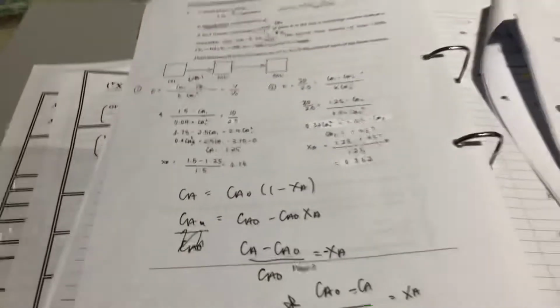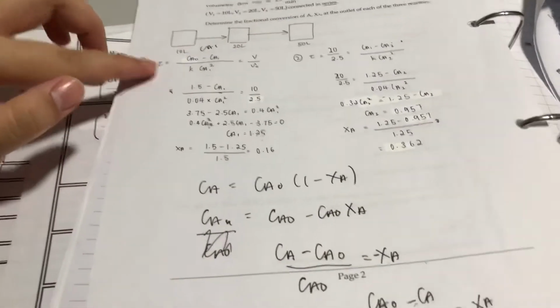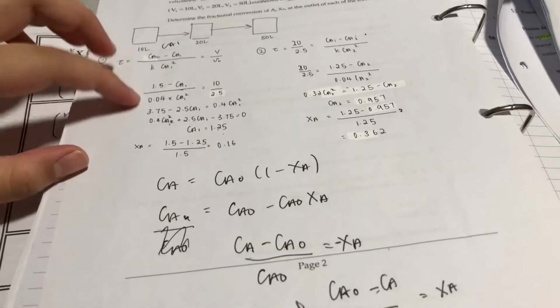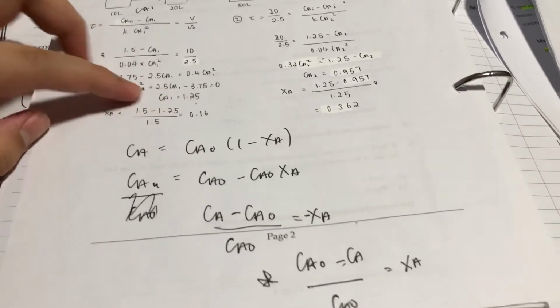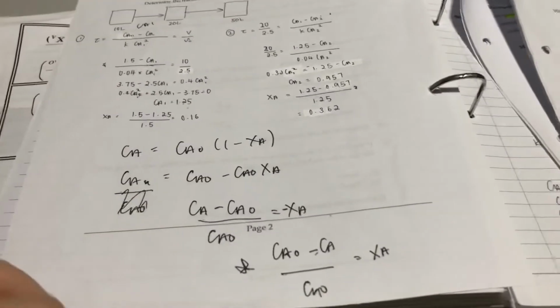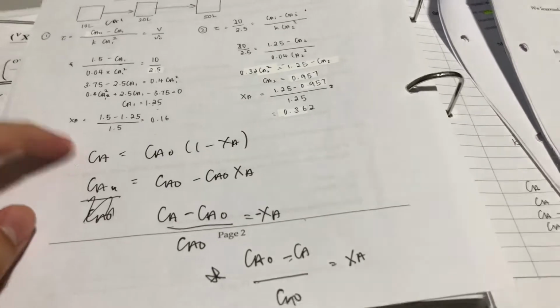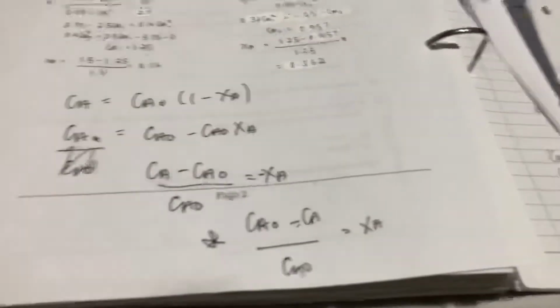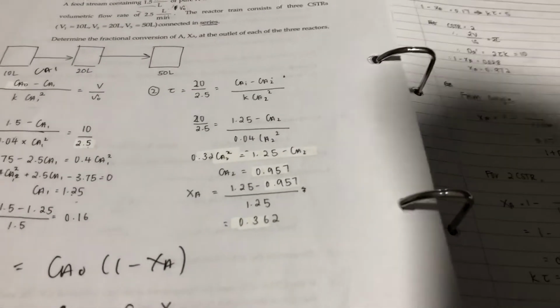So this question basically, mainly you use tau first, then you find your CA outlet first. Okay, then you find the conversion. So mainly, all in all, for topic 5, the one that you really need to take note of is this one.